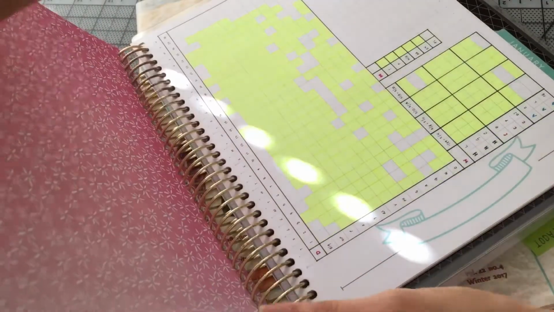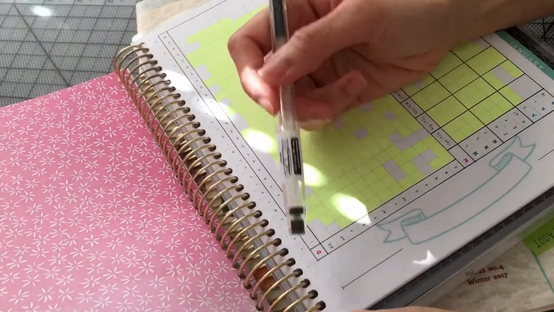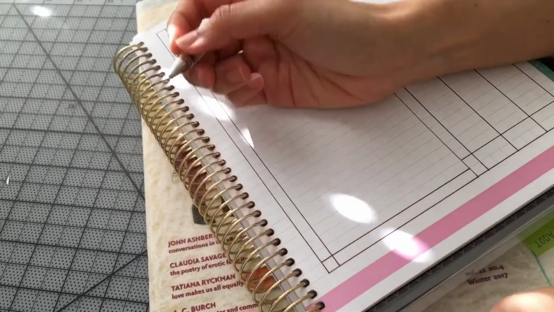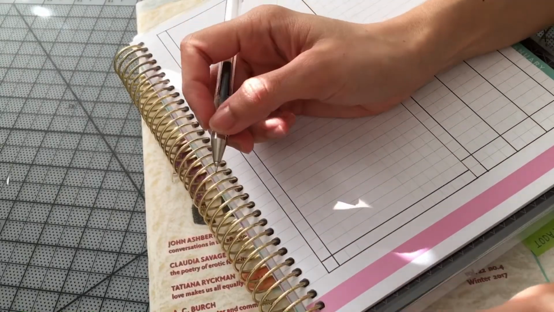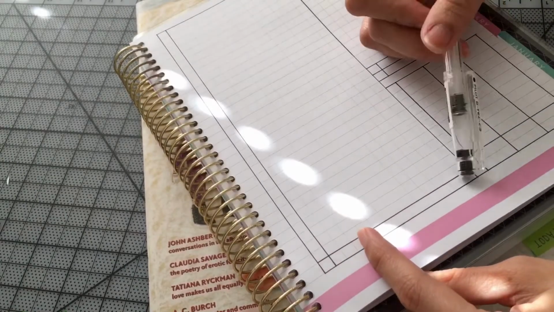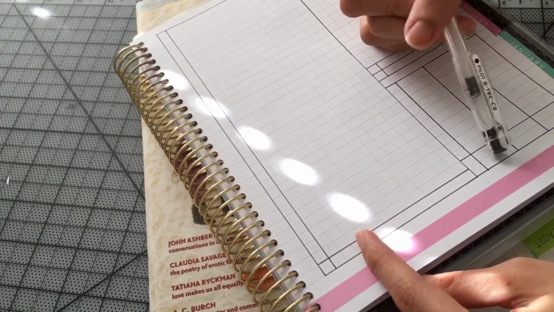I just use my own system with symbols and acronyms for each habit or task, like taking my vitamins, going to the gym. Then for the weekly, I usually divide it into 3 categories.